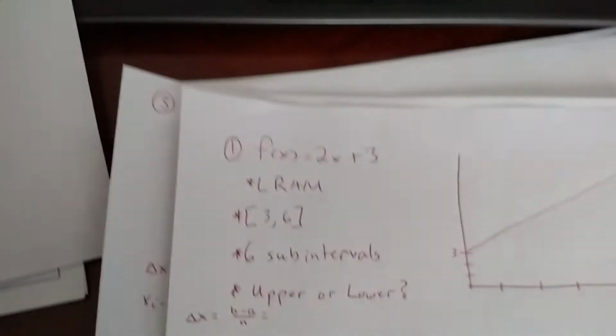Note, you do not need the graphs on these. Once again, let me say, you do not need the graphs on these.